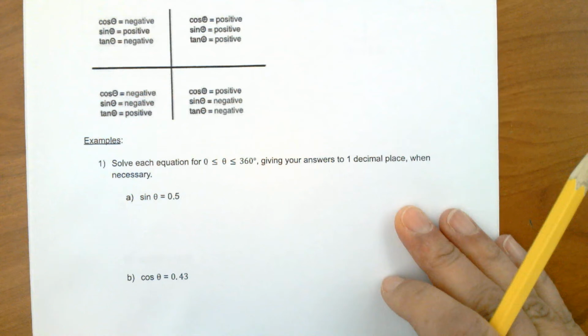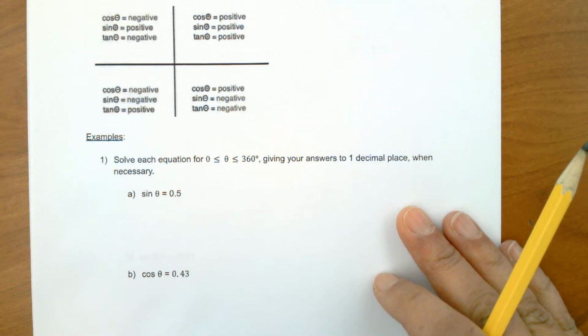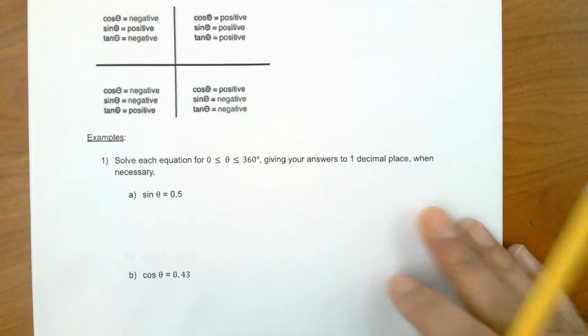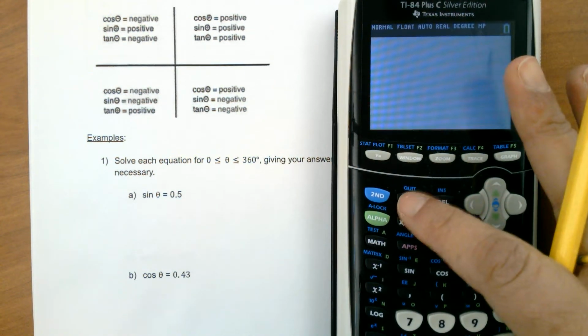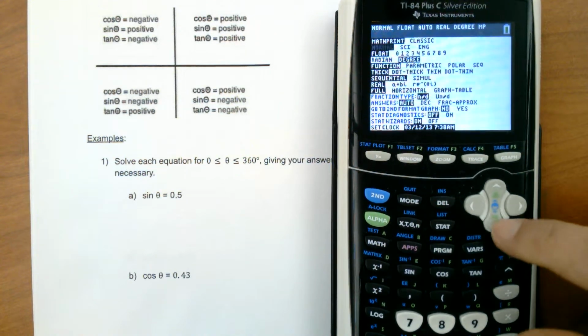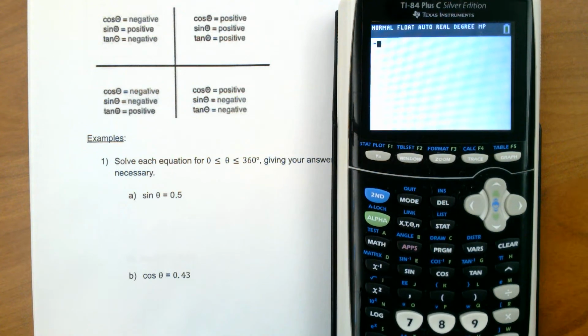Number 1, solve each equation for 0 is less than or equal to theta, which is less than or equal to 360 degrees, giving your answers to one decimal place when necessary. Okay, so first we have to take our calculator and make sure that we are in degrees. So I'm going to press mode. Mode is right here. The black box should be around degrees. If it's not, we're just going to go down there, put the black box on there, and press enter, and we should be all set.